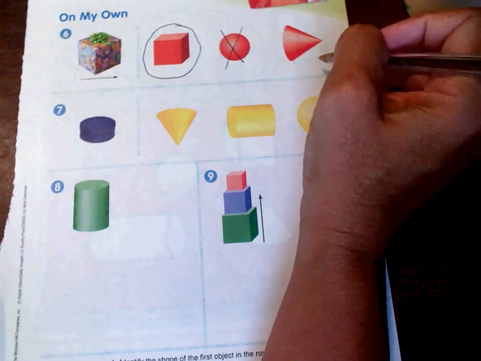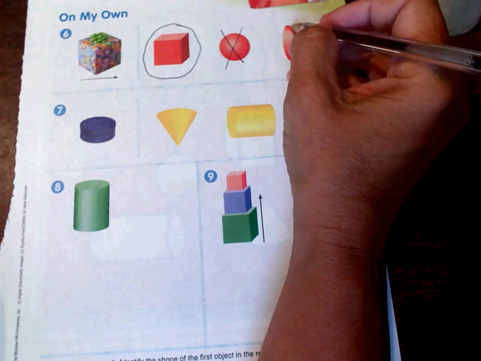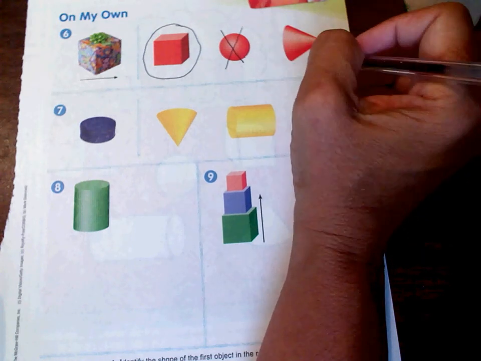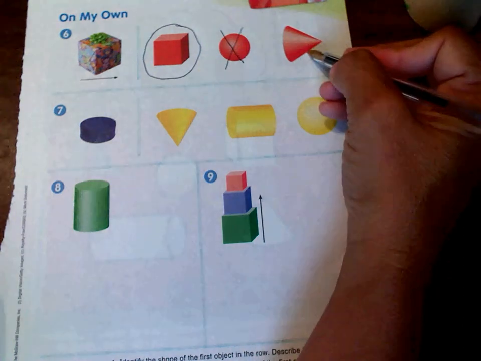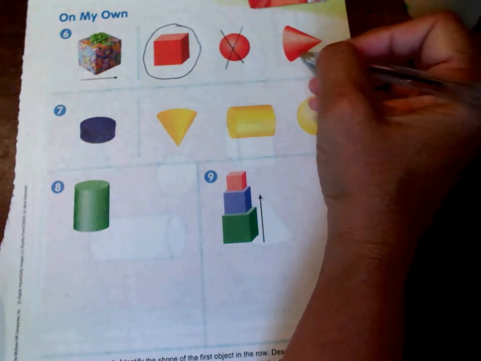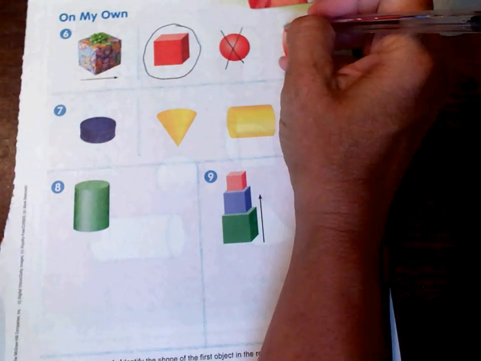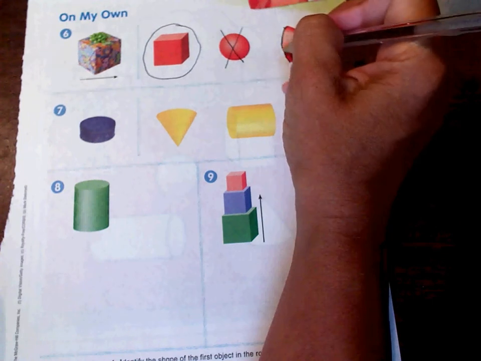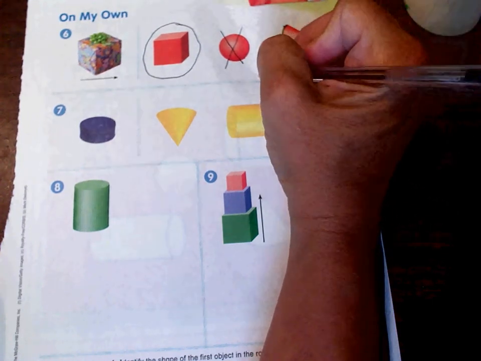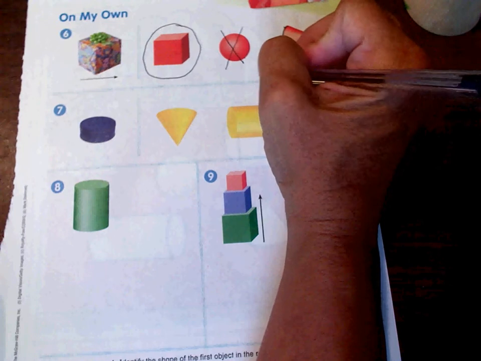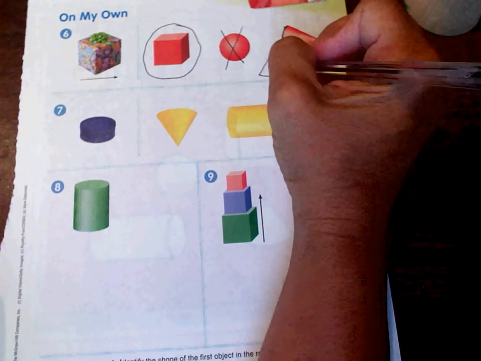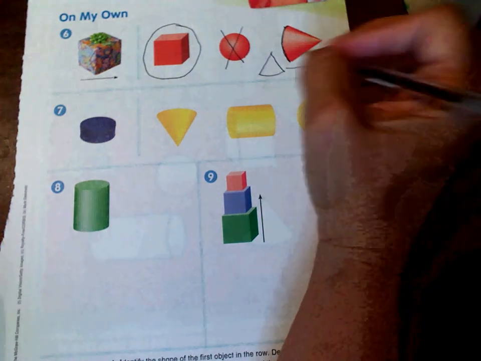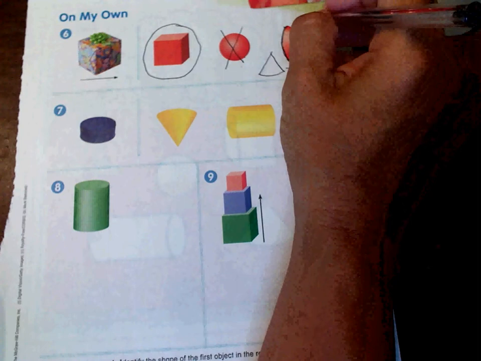Now, this could be tricky. Look at this shape right here, boys and girls. Do you remember the name of this shape? This shape is a cone, and while it has a round side, I want you to look at this, boys and girls. I'm going to highlight it for you. This is a flat surface. So if you were to stand that cone up like this, you can move that shape like that in that direction. It's a shape that slides. So you should have circled also the cone.